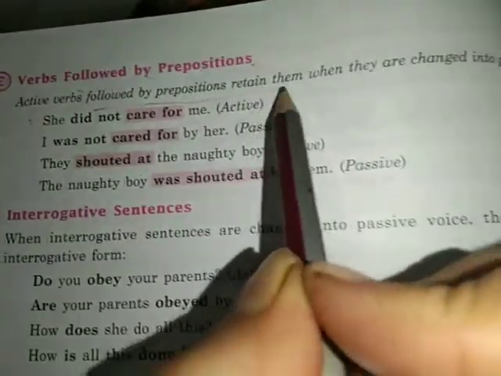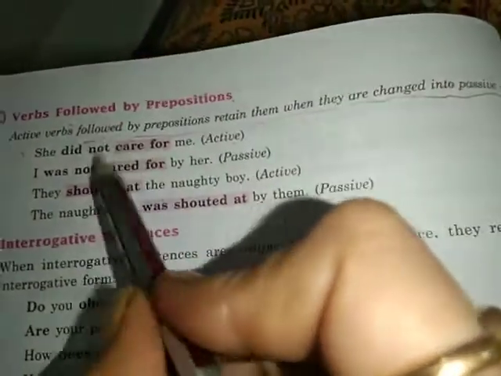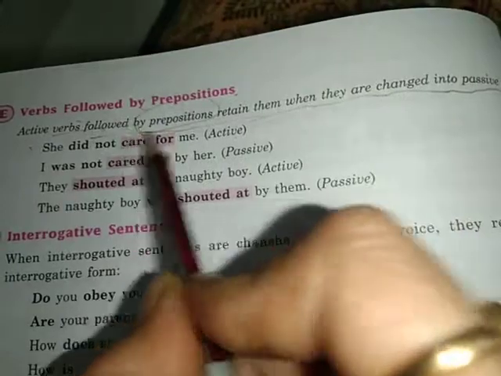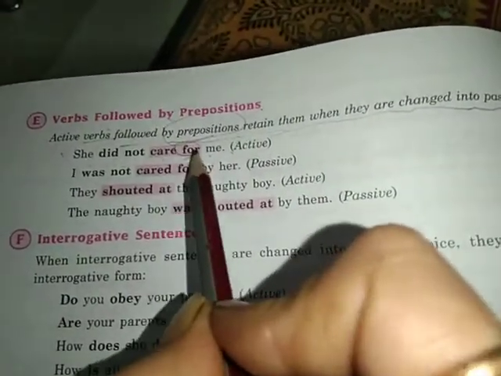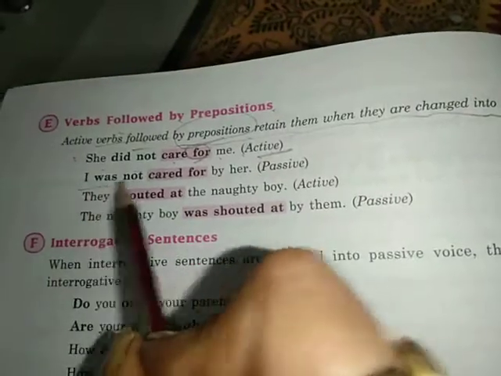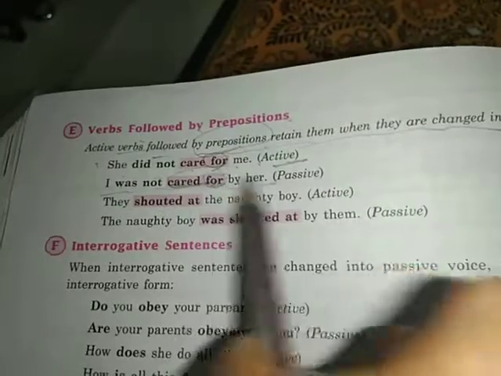Verbs followed by prepositions. Active verbs followed by prepositions retain them when they are changed to passive voice, right? Active verbs जो होते हैं, prepositions उसके साथ रहते हैं. She did not care for me. "For" is a preposition. This is an active. I was not cared for by her, right? Cared के साथ for भी रहा in passive.